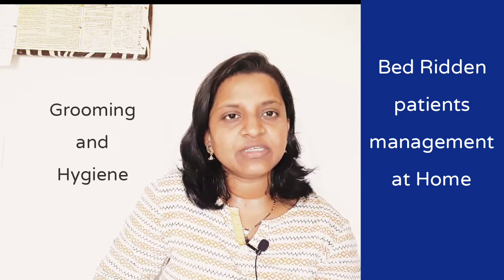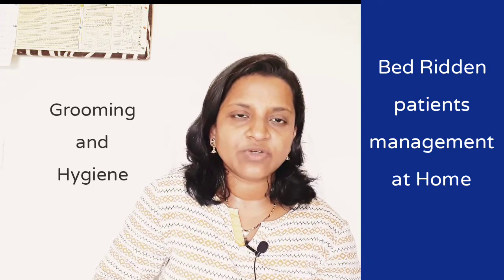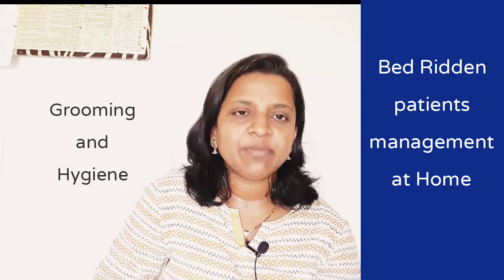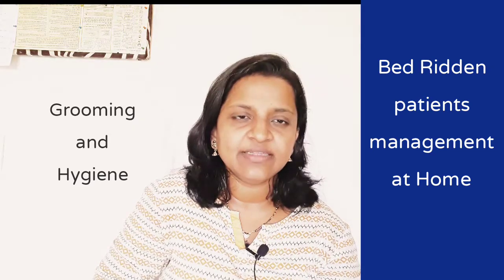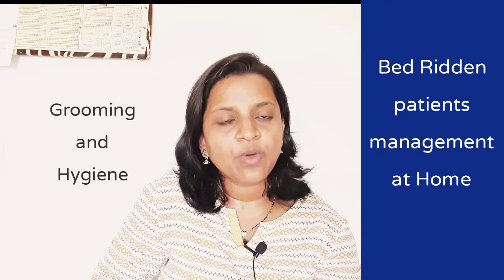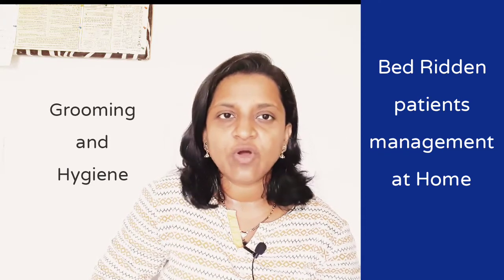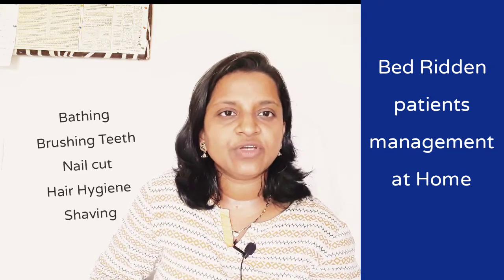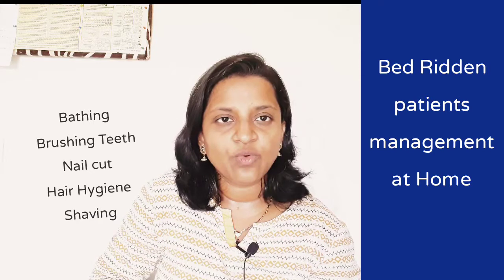So, the first thing the caretaker needs to learn and start caring of is the grooming aspect of the person. Grooming meaning giving the patient a proper bath, brushing his teeth, giving him a nail cut and taking care of his hair. While bathing, you have to take care that you are reaching all the areas of the body which the person is not able to reach, like the back of the neck, armpits, groin, the back of the buttock. So these are the areas where sweat tends to accumulate and microorganisms grow very easily.